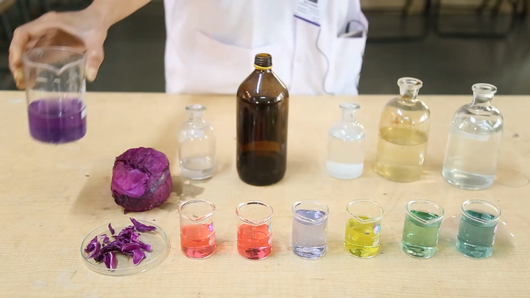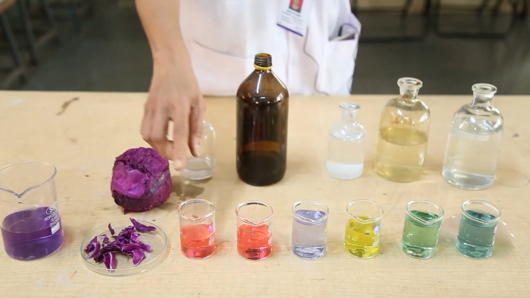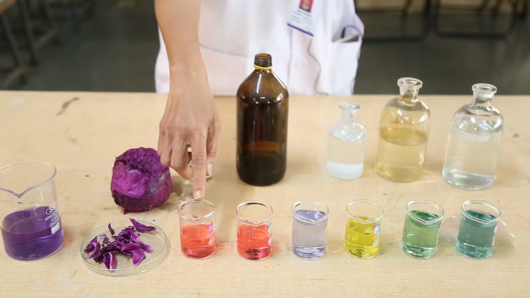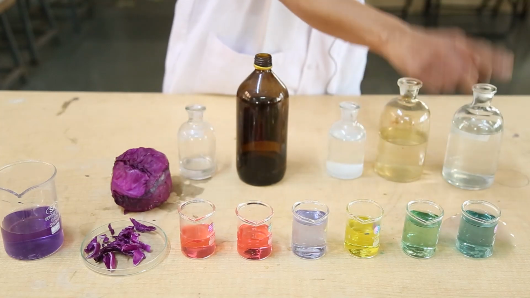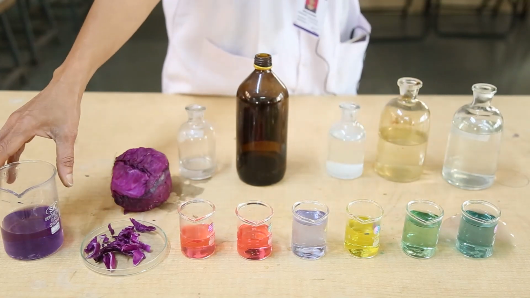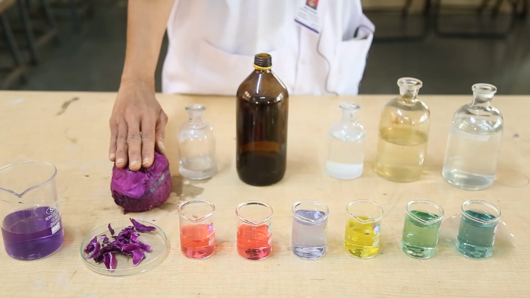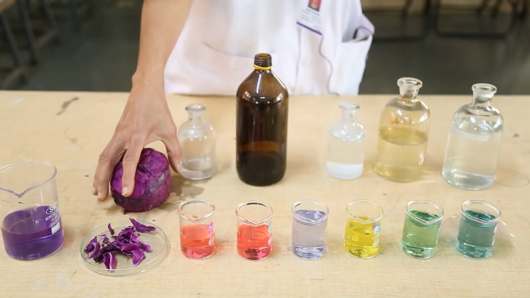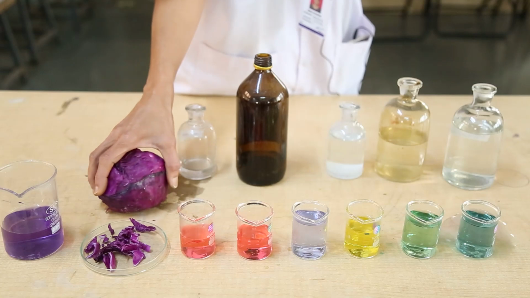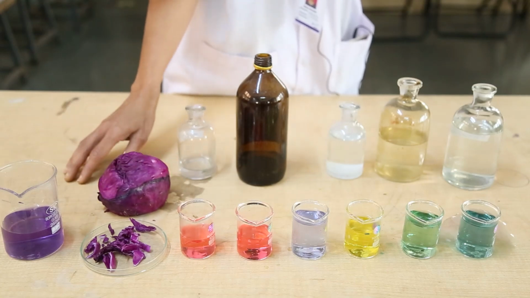This also shows that pH less than 7 means acidic and more than 7 means basic. This is fun with the red cabbage indicator, and it shows the color because of the anthocyanin pigment.